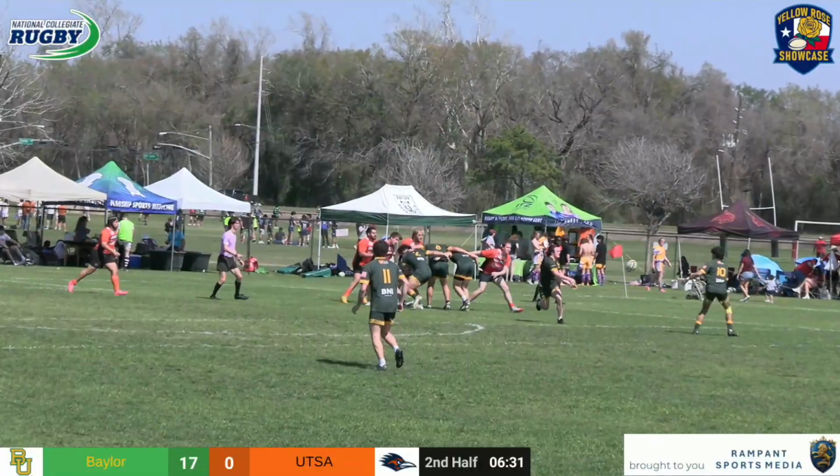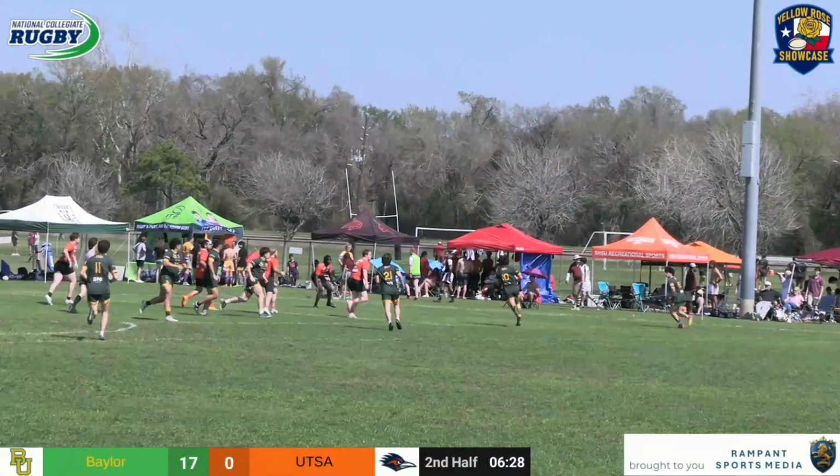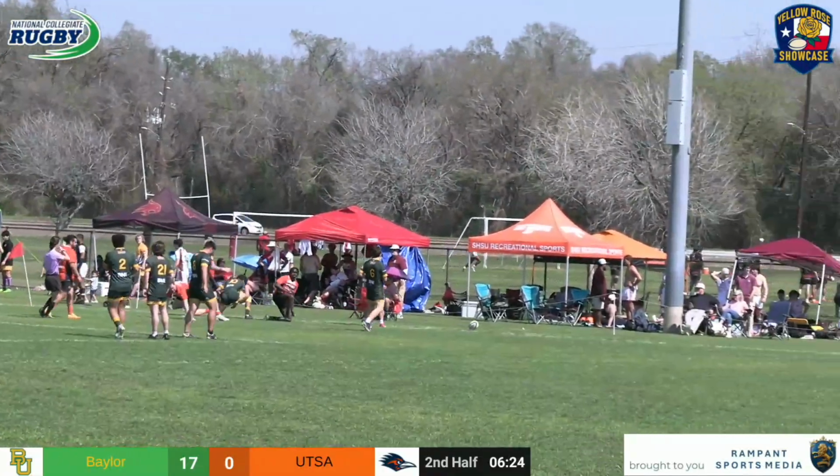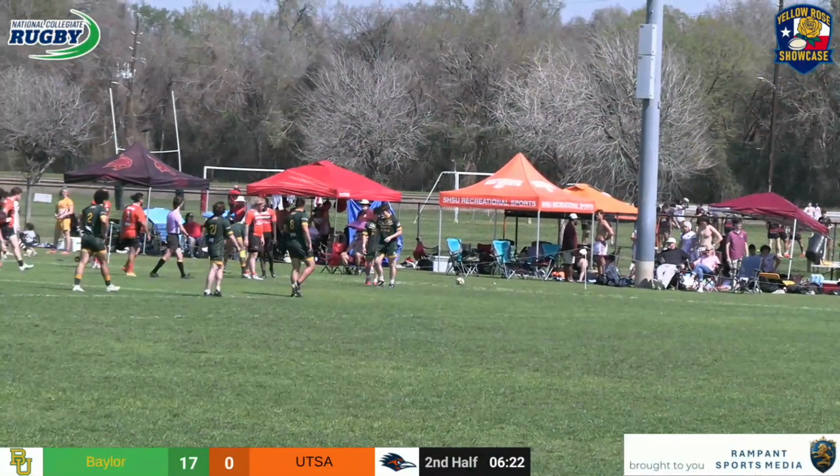The tap, the feed, ball's out, looking to go right, looking for that offload. The ball gets away, ball goes to ground, looks like it may roll into touch.